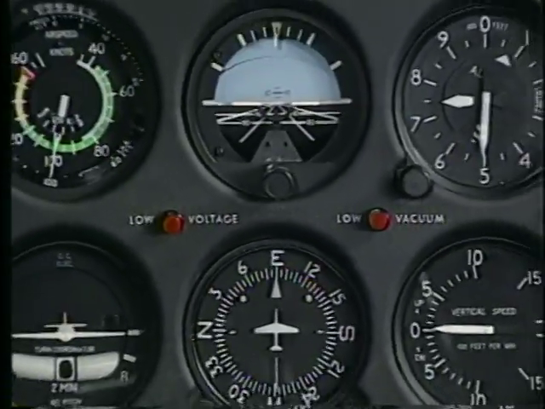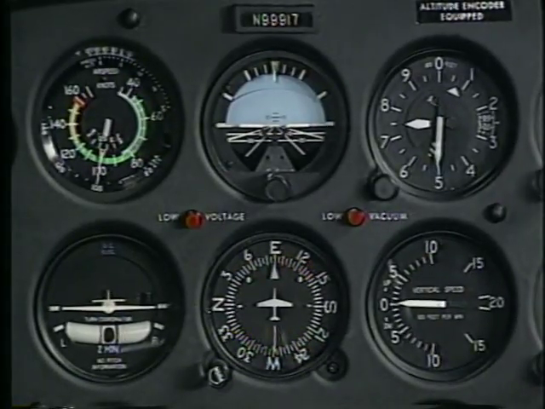As you return to wings level, release the back pressure held during the turn and continue your instrument scan.